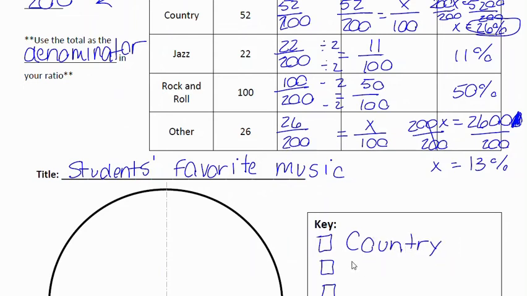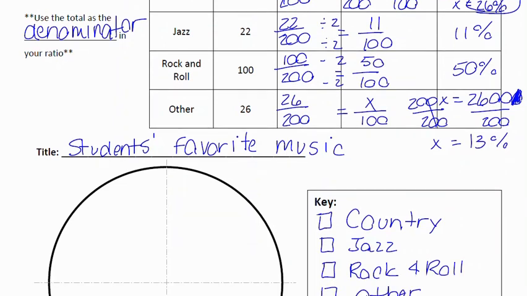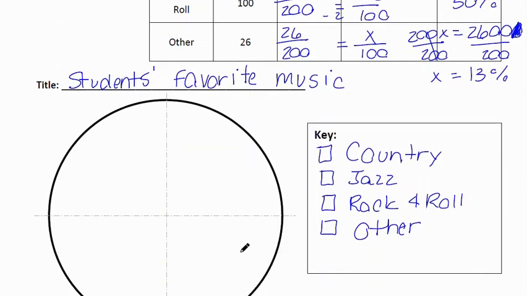Then we have jazz. Then we have rock and roll. And then we have other. Now, we need to cut our circle graph into the pieces of the table.